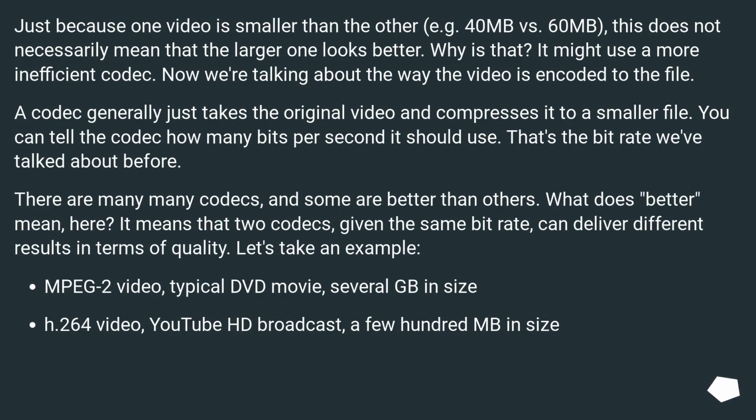Just because one video is smaller than the other, for example 40 MB versus 60 MB, this does not necessarily mean that the larger one looks better. Why is that? It might use a more inefficient codec. Now we're talking about the way the video is encoded to the file.